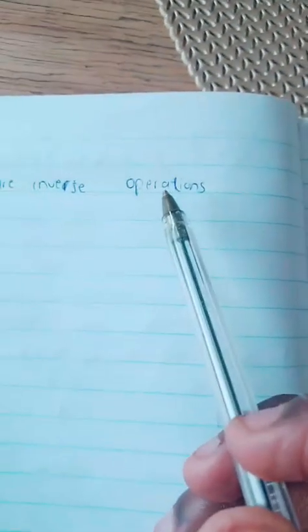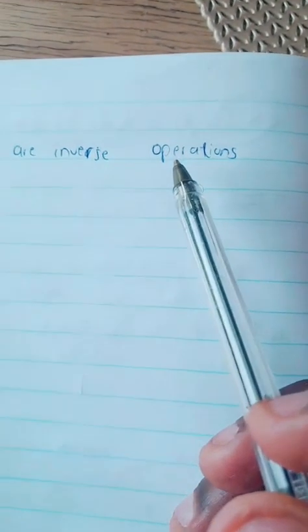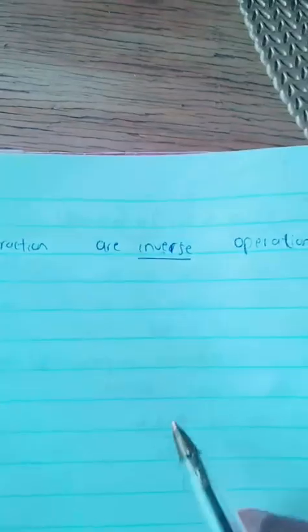Now we can finally enter into the zone of what we wanted to enter into. Just before that, addition and subtraction are inverse operations. Very important property to note. Addition and subtraction are inverse operations. In other words, they are opposite operations.